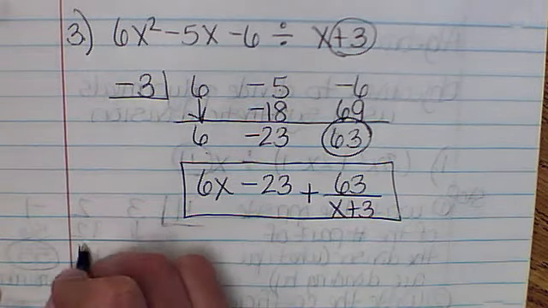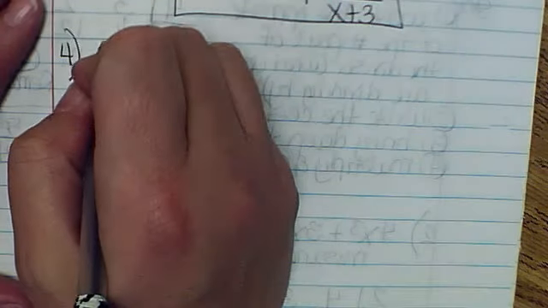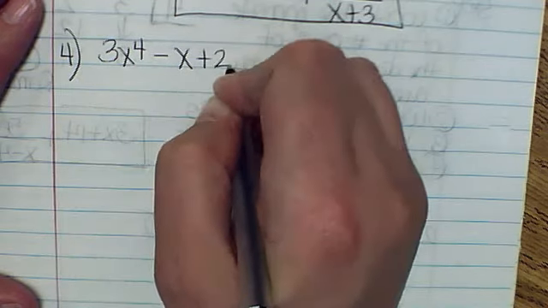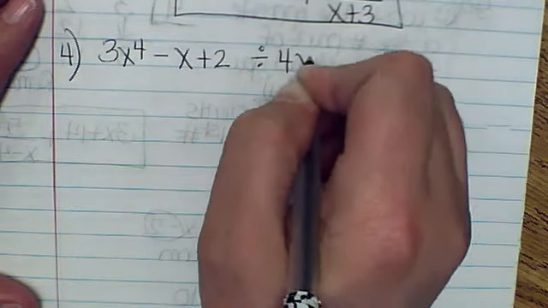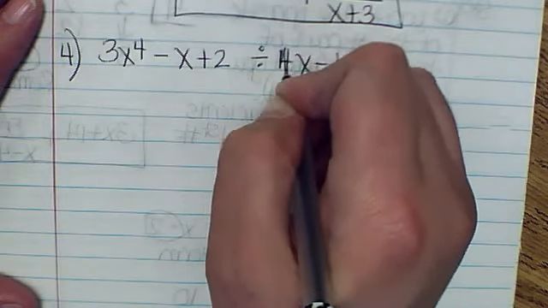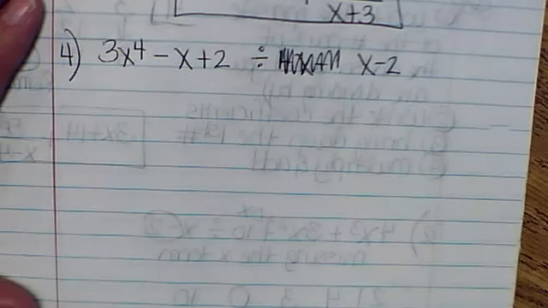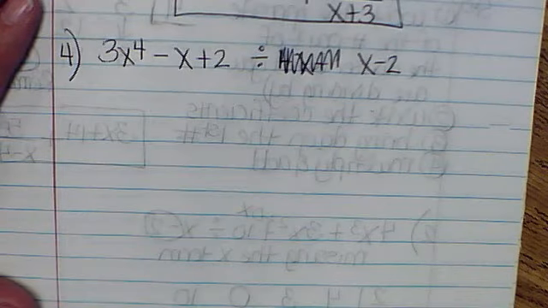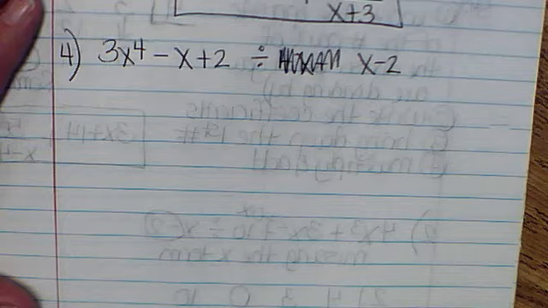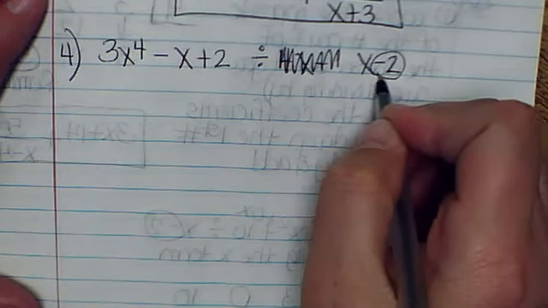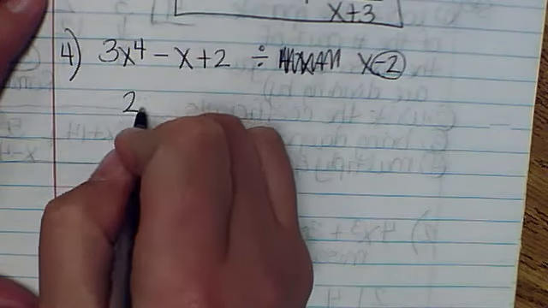One more, number 4. 3x to the 4th minus x plus 2 divided by 4x minus, oops, wrong problem, divided by x minus 2. So it's 3x to the 4th minus x plus 2 divided by x minus 2. When we set it up, we take the opposite of negative 2, and that's positive 2.